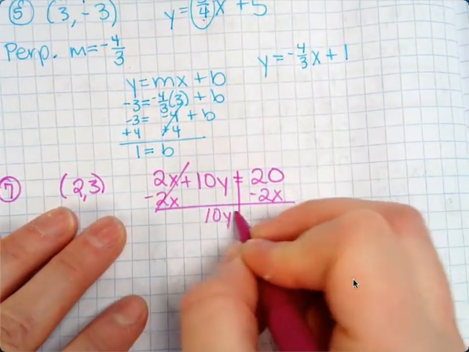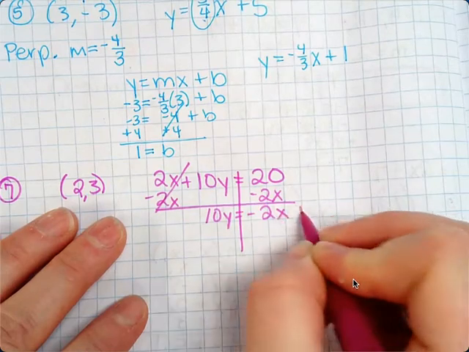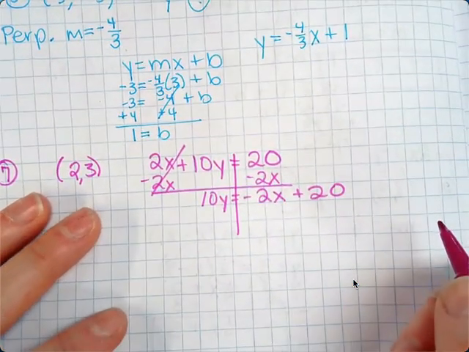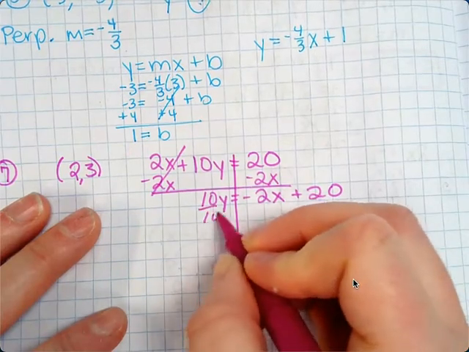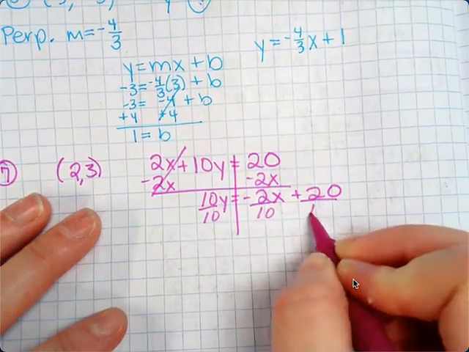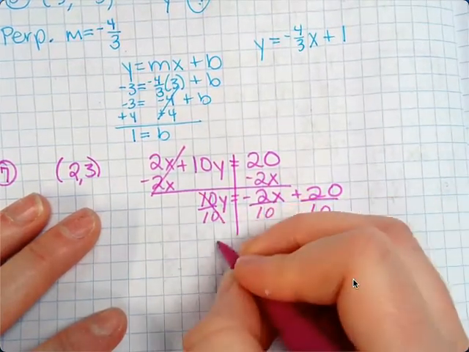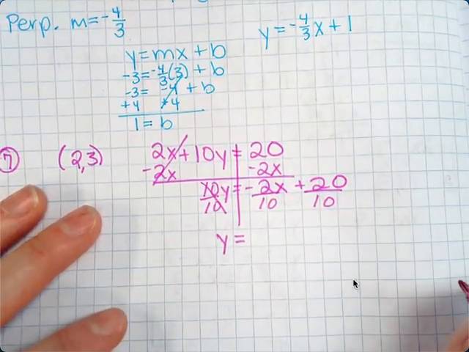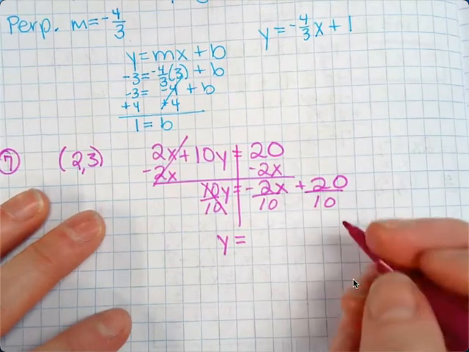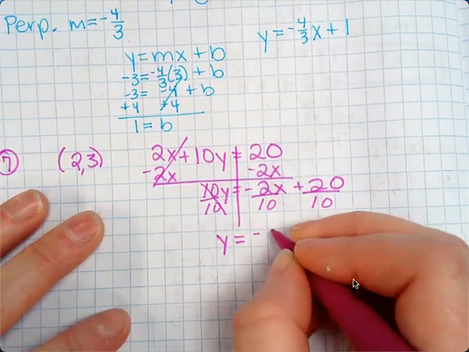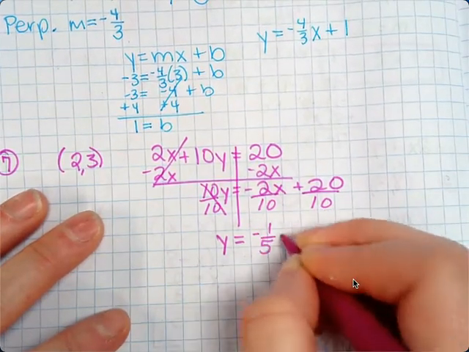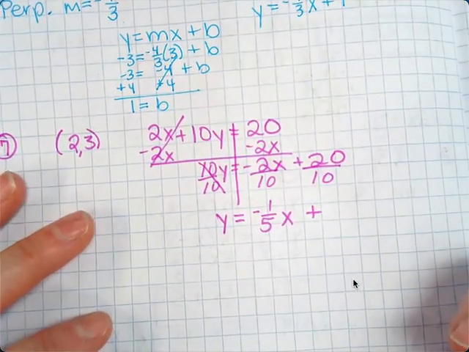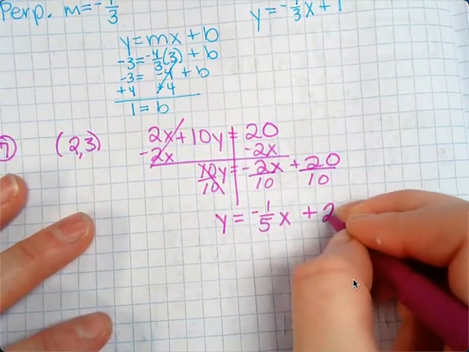That's 10y equals negative 2x plus 20. So divide by 10 all the way through. Negative 2/10 reduces to negative 1/5, plus 20 divided by 10, which is 2.